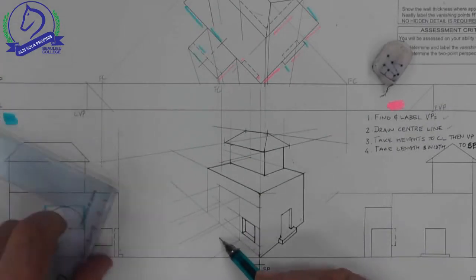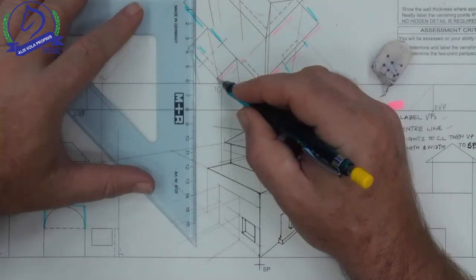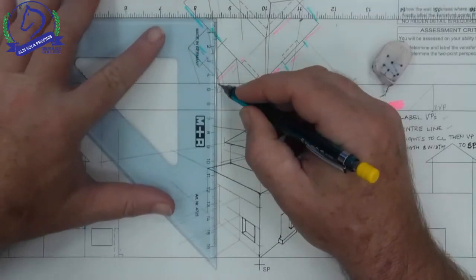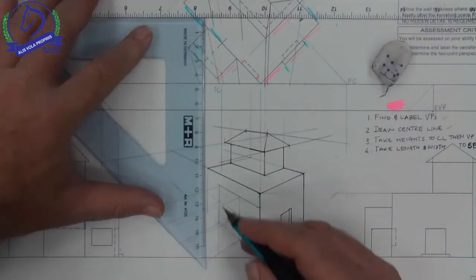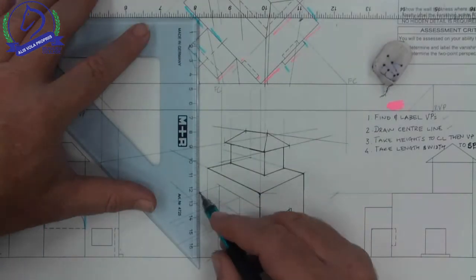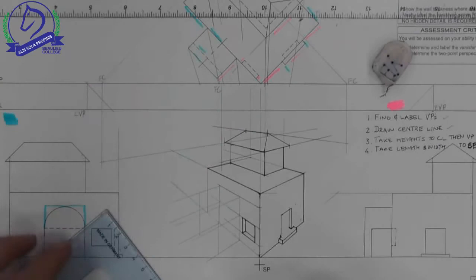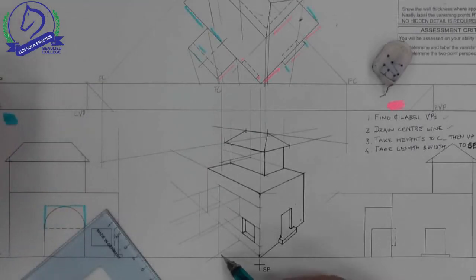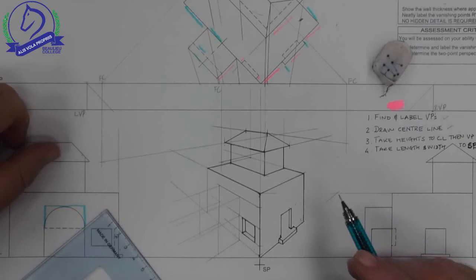Now let's find the edge. Here is the front right edge. Here is the left edge. Your test for your accuracy would be if this corner goes through that corner onto our left vanishing point.